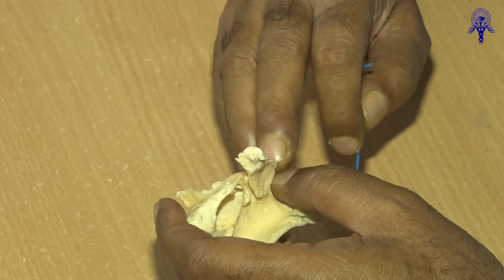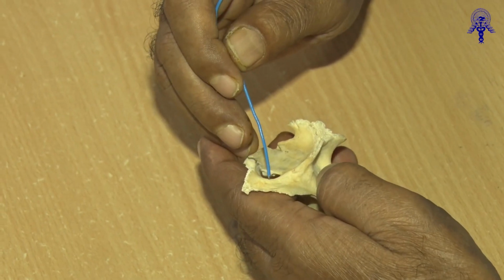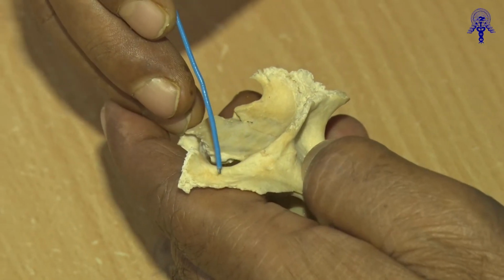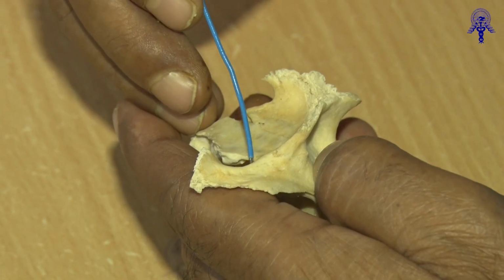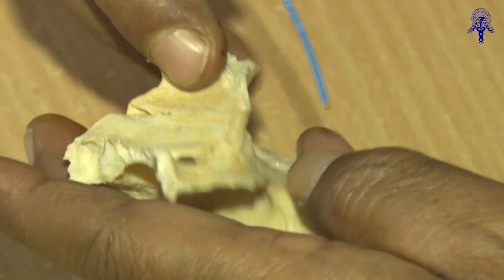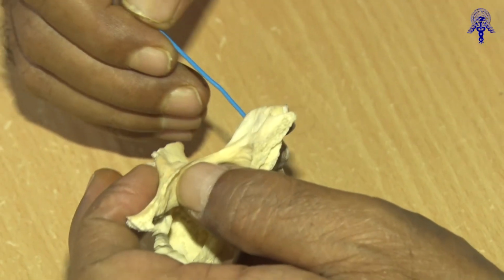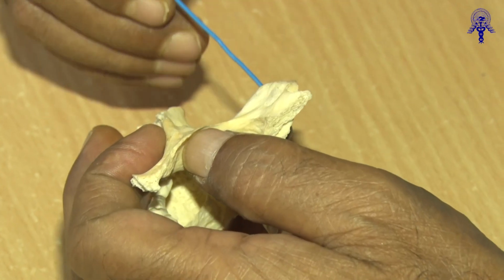The processes, the frontal process: there is a crest, the anterior lacrimal crest, which gives attachment to the lacrimal fossa and medial palpebral ligament. This is the alveolar process where the teeth are attached.